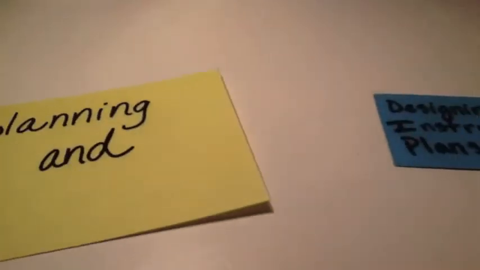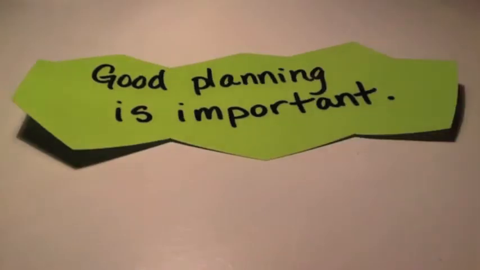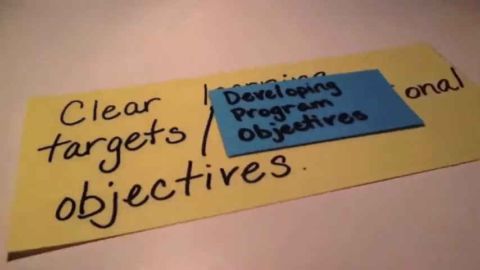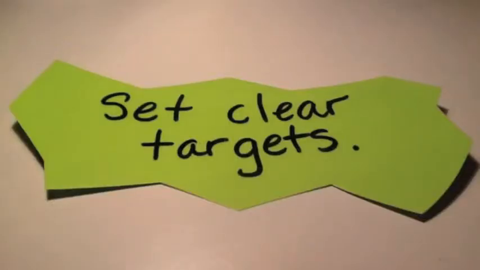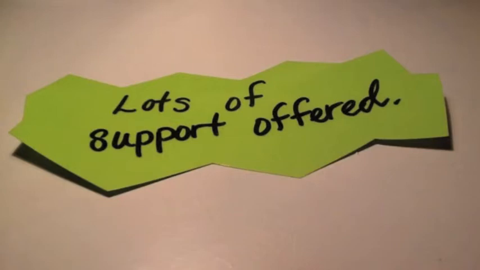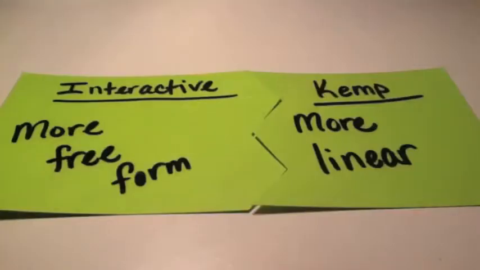These are the similarities between the two: good planning is very paramount, setting good plans. Checking for efficacy, how we evaluate, when we'll evaluate, and how we'll check that the learning has been effective. And then setting clear targets for those evaluations. The last similarity I want to talk about is lots of support. Both advocate lots of support in different ways.